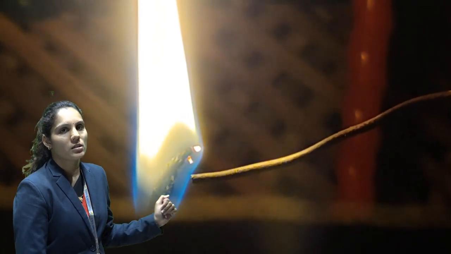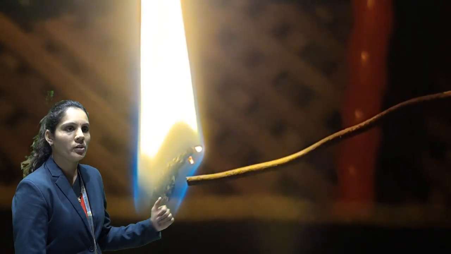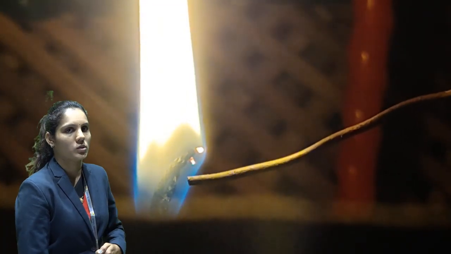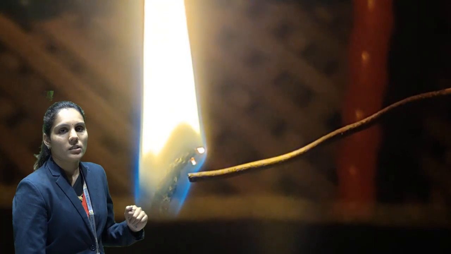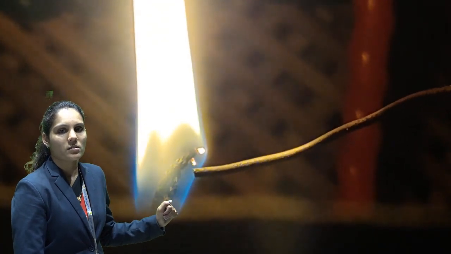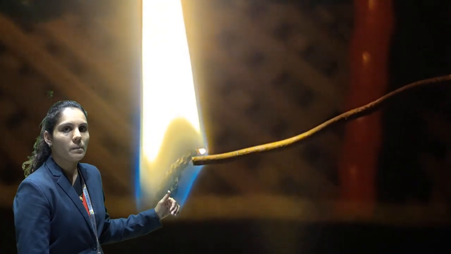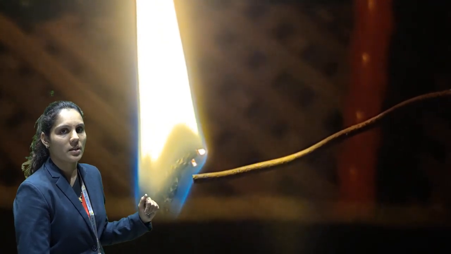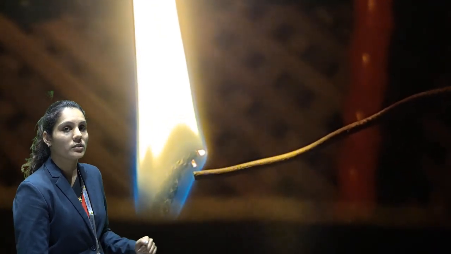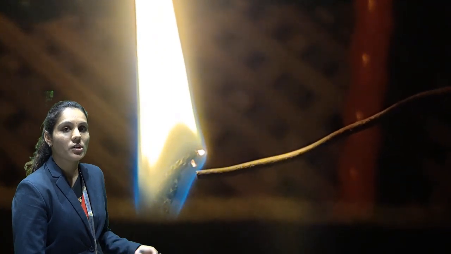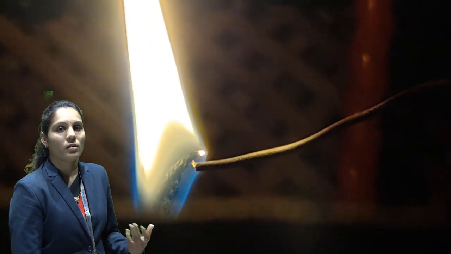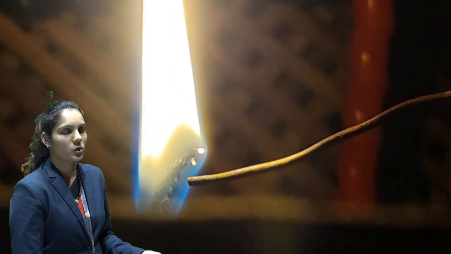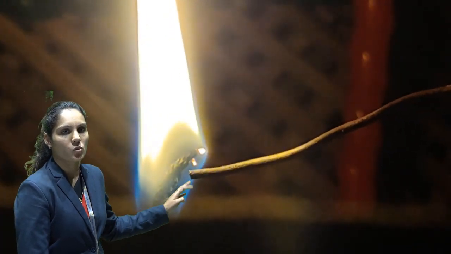This is again the non-luminous zone, because we are not getting any kind of light from that zone. But complete combustion takes place at this zone, because it gets a sufficient amount of oxygen to burn the vaporized wax particles.